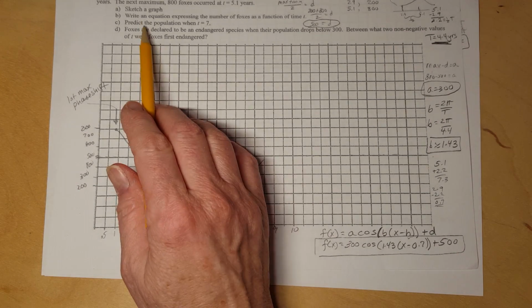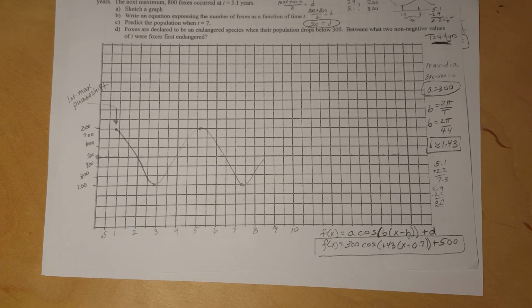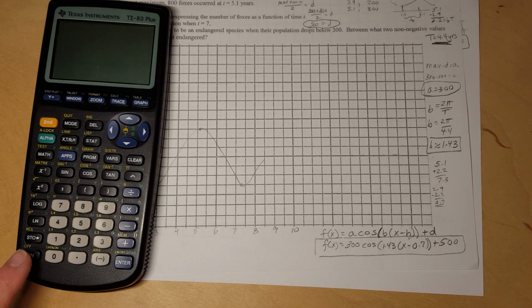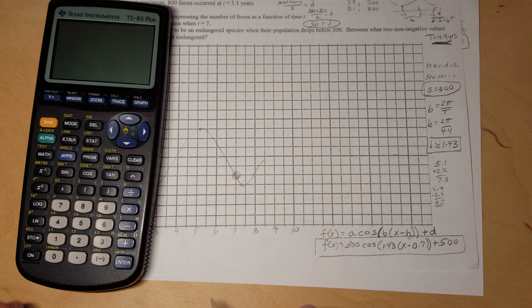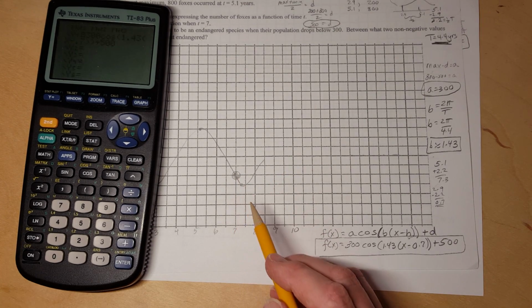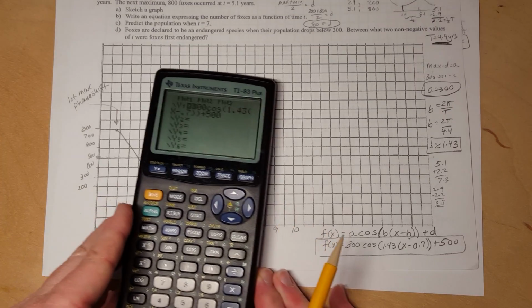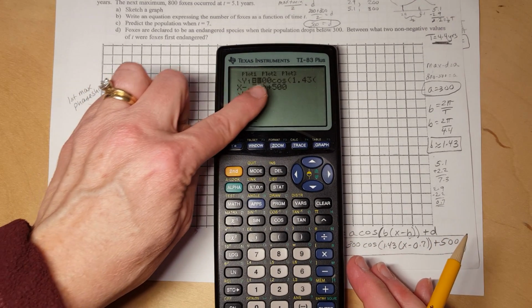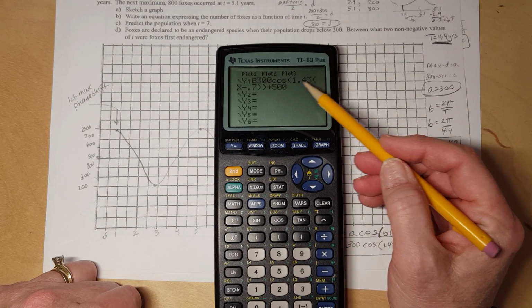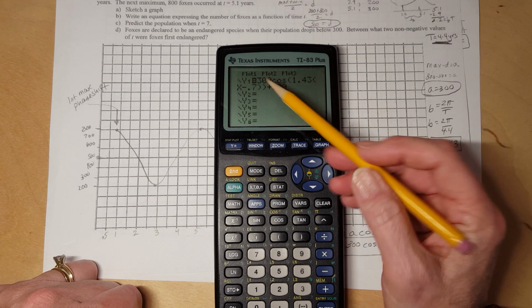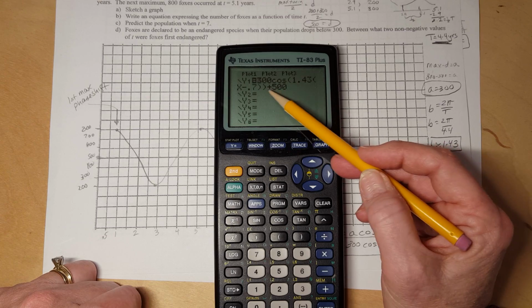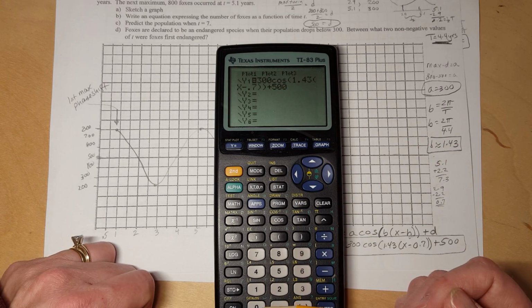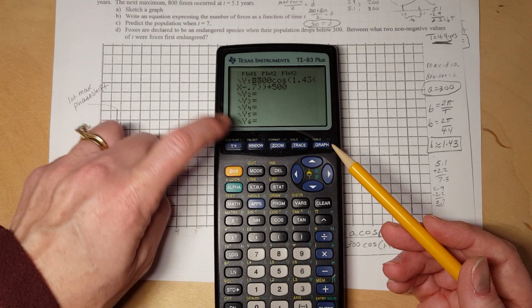So the next question says, predict the population when t is 7. So I'm going to show you on the calculator. We want to go over here and say, when t is 7, what's the population here? So it should be down closer to the 200 range. So I've plugged in the equation on the calculator. 300 cosine, parentheses, 1.43, another parentheses, x minus 0.7, and then I have to close both of those parentheses, and then plus 500.